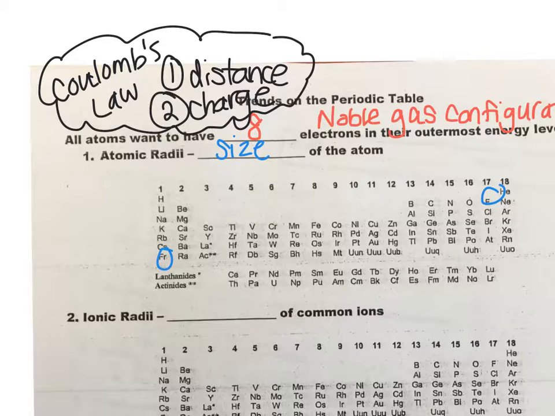So we're going to put the word big on this corner. And we're going to put small over here. And the whole idea here is as we move down the periodic table, we're adding more layers.